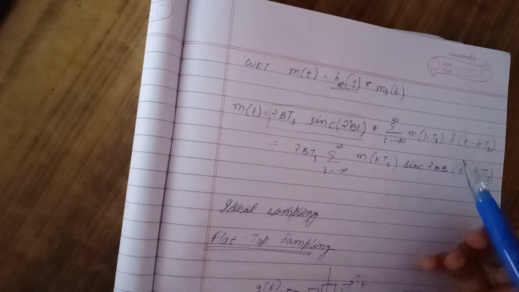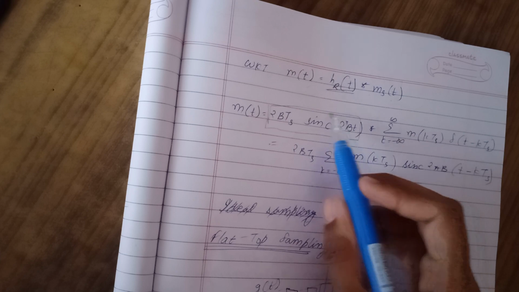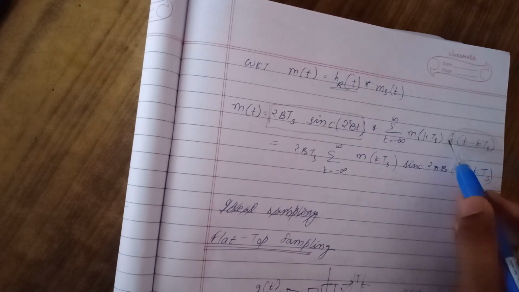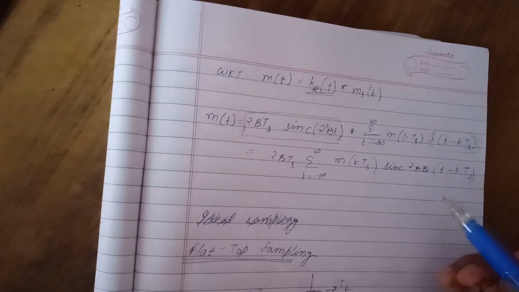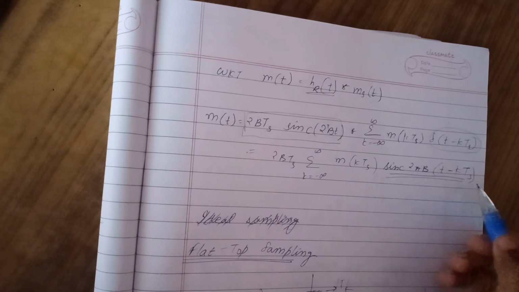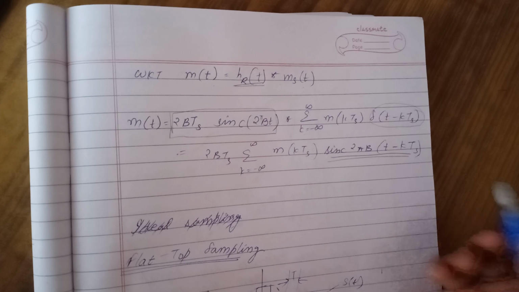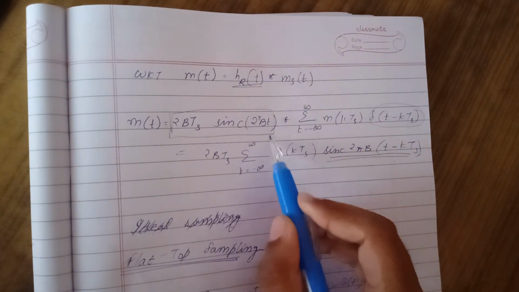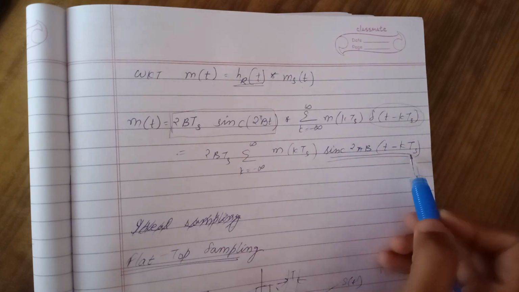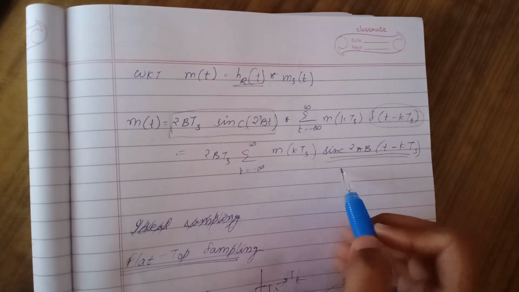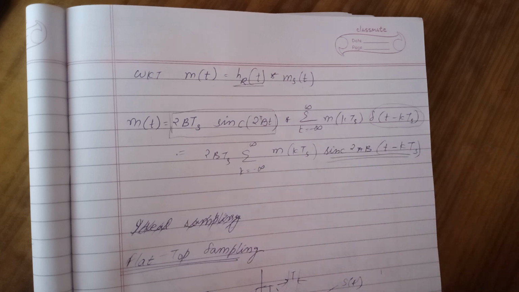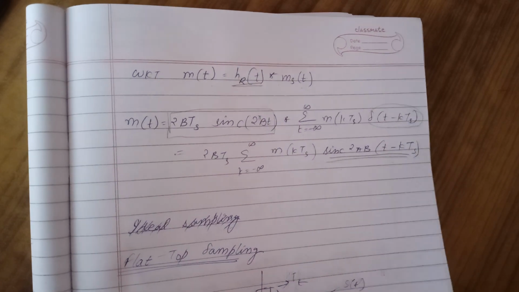So when I convolve a sinc function with an impulse, this is what I'll get. This is the rule, that this is what happens. So the convolution goes away, and in place of t, I'll get t minus k T_s. So this is the reconstruction of a message signal using a low pass filter.